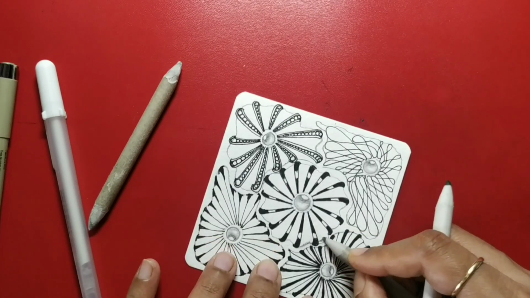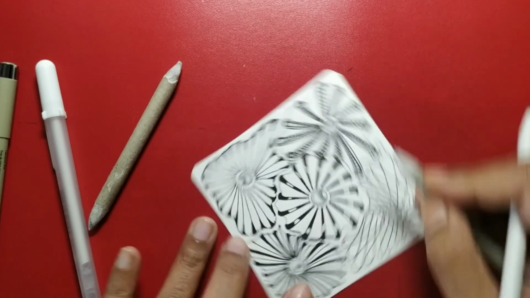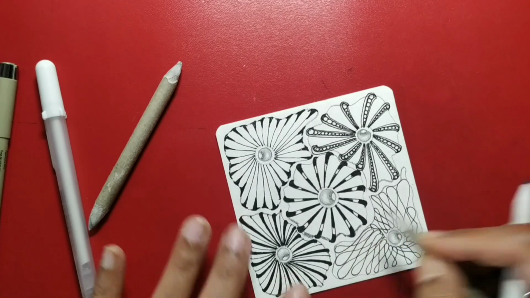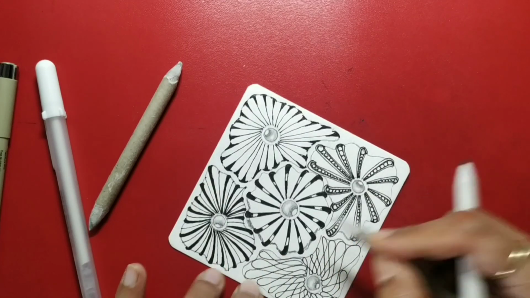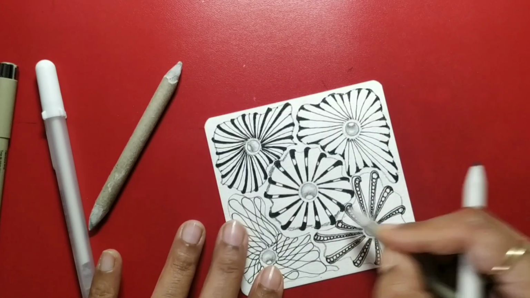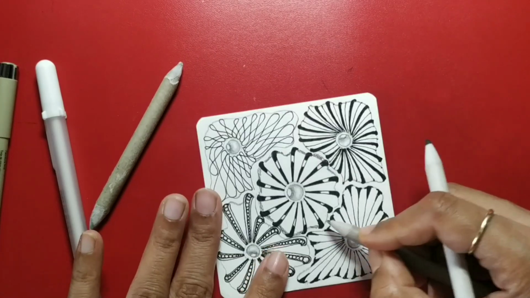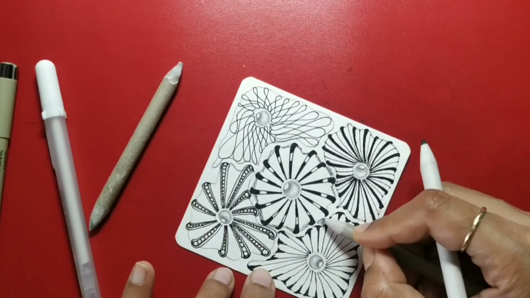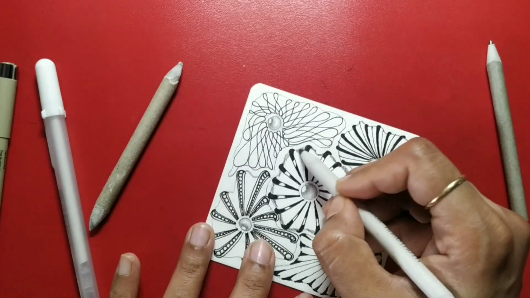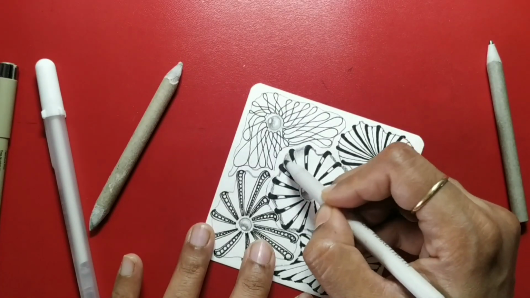And then I will just add graphite on this Pangea string. A little more, it's already done with the pencil. I'm just adding a little extra. And then just blend it.